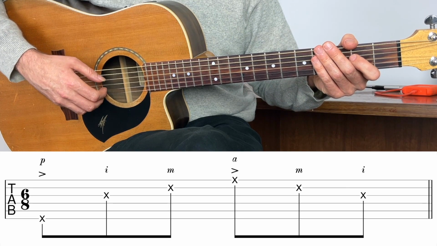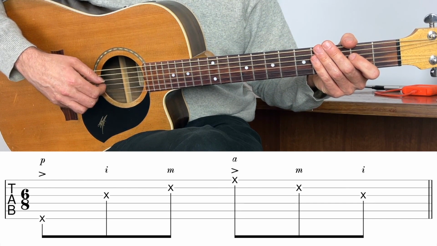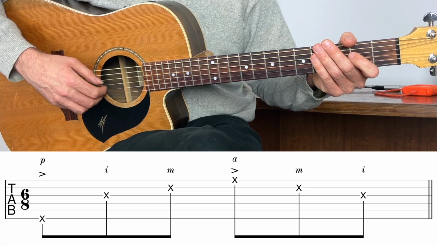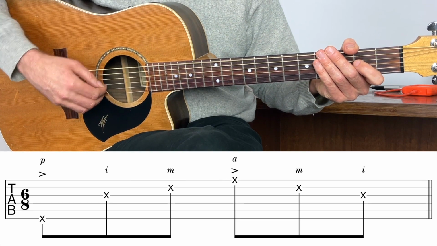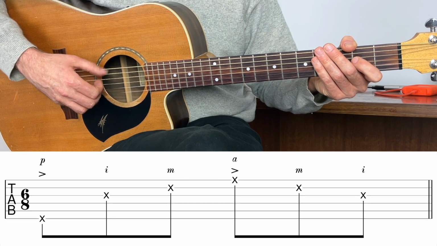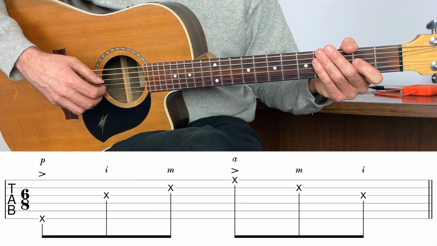And to put the time to it, in 6/8 time, it would sound like this. 1, 2, 3, 4, 5, 6. And you want to accent a little bit the 1 and the 4. You can really exaggerate the accent if you like, to absorb and internalize that feel of 6/8 time. 1, 2, 3, 4, 5, 6.